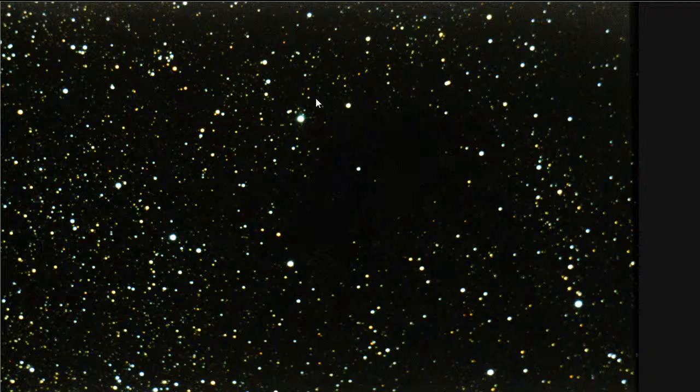Yeah, so we just have this nice dark patch here. It's probably a dark nebula between us and that starry background. But lots of stars in there. Lots of stars, not the background stars in that star field.